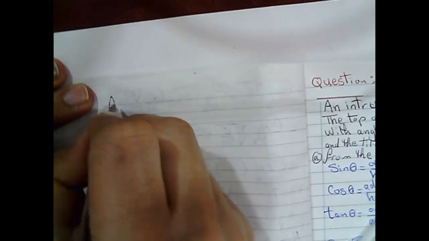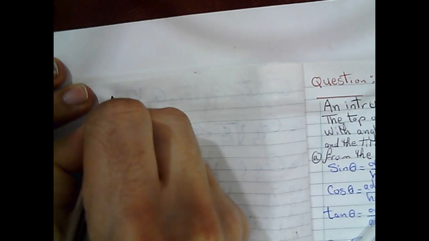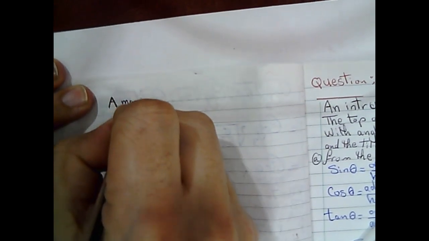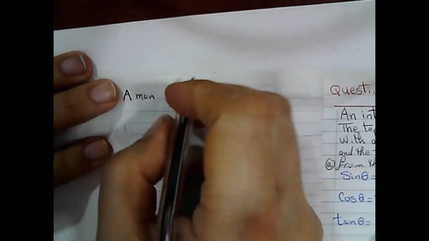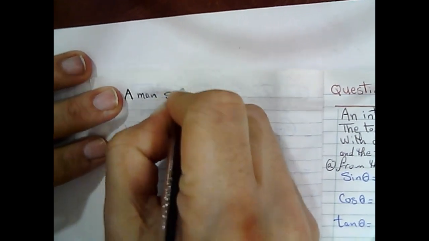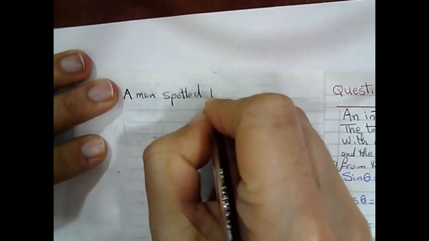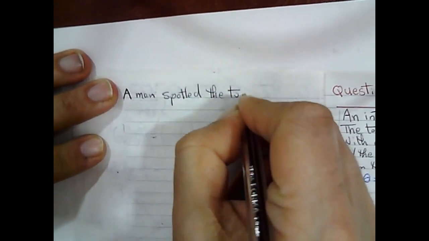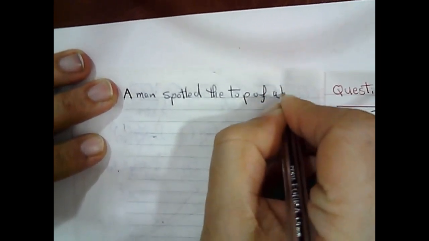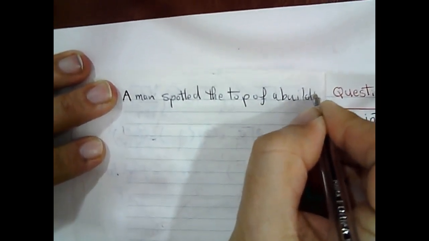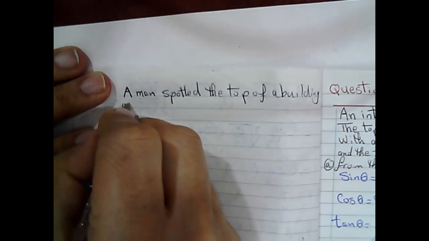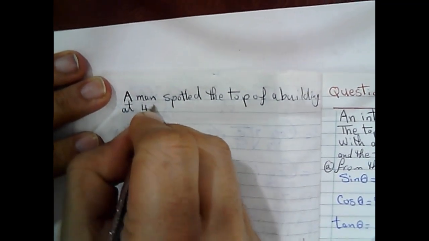Okay, so let's say a man spotted the top of a building at 40 degrees with the vertical.